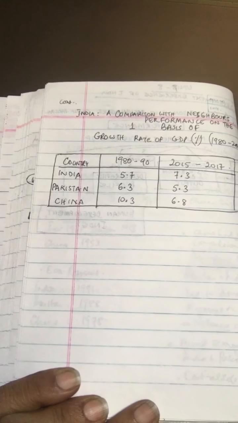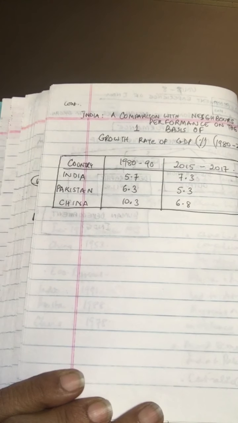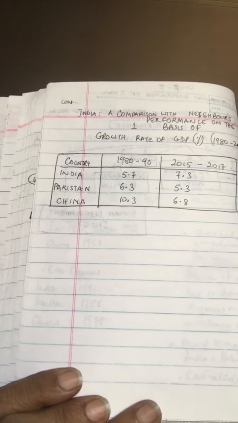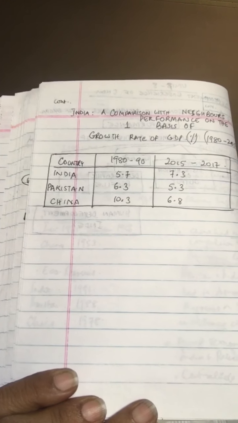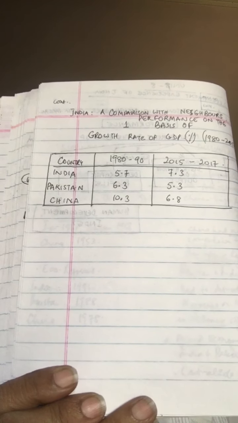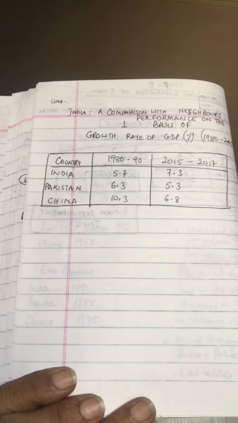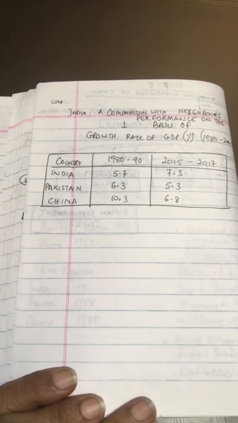About 10% of global foreign direct investment finds its way to China. That is how it has been able to maintain a double-digit growth. And during this period, even developed countries were finding it very difficult to achieve a growth rate of 5%.